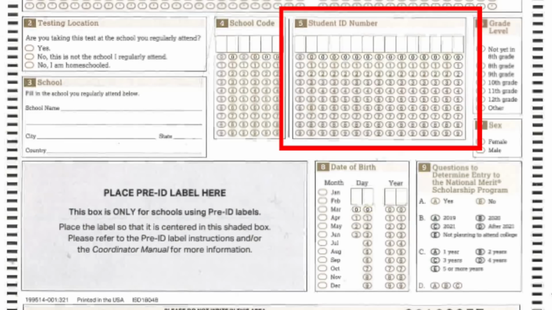In Field 5, print and fill in your Granada ID numbers, starting with the first column to the left. If you have letters in your ID, skip them and only enter the numerals. If you don't know your ID number, raise your hand and your teacher can look it up.